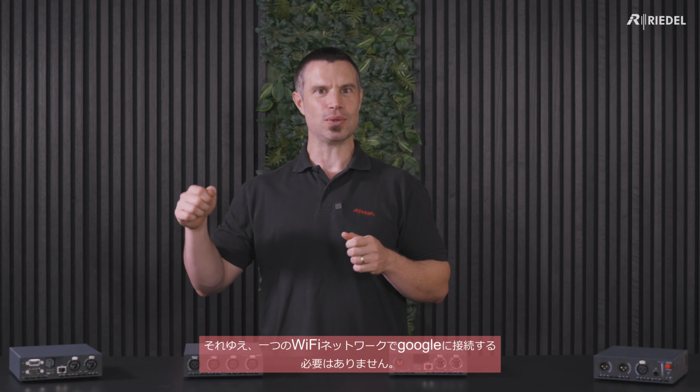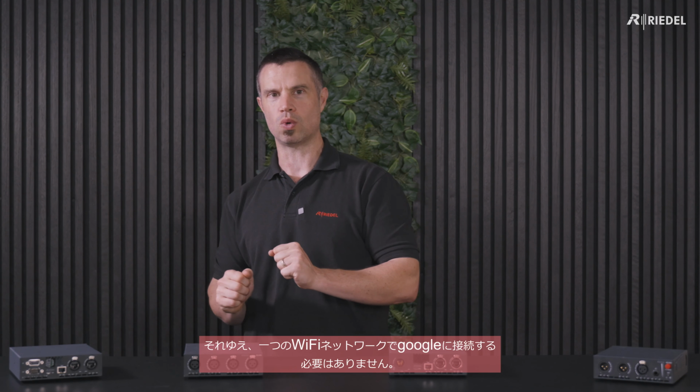And because of that, you don't need to connect to one Wi-Fi network to get onto Google, a different Wi-Fi network to get onto Amazon. You just type in the address.